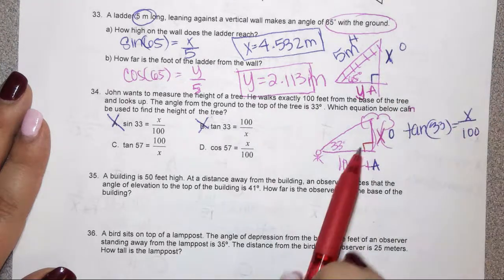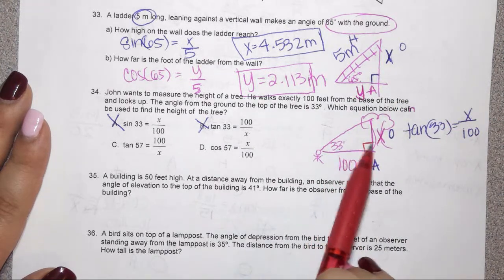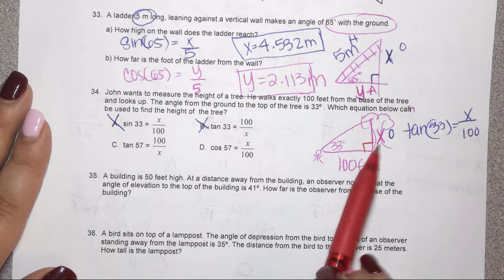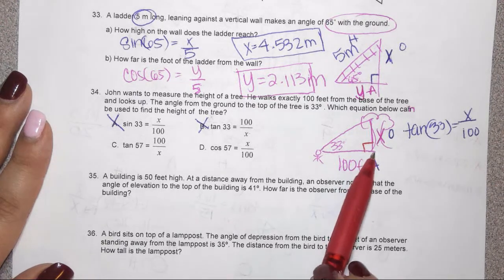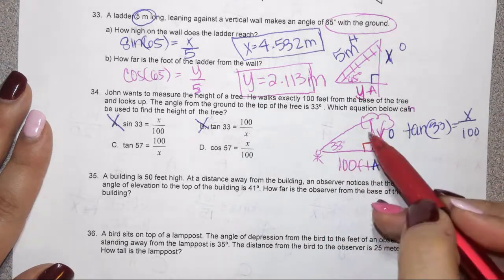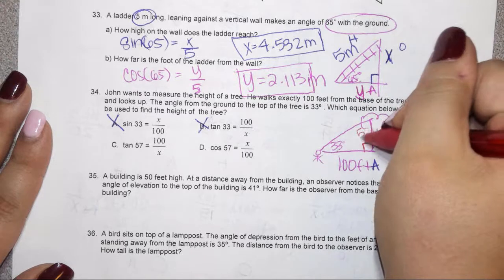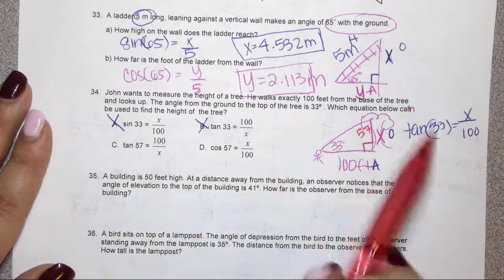90. P.S. I want to remind you, if you do not have a 90-degree angle sign on your test, I'm counting off of your picture. Let me say that again. If you don't have a 90-degree angle on your test, I'm counting off of your picture. If this is 33, what's up here then? 57.